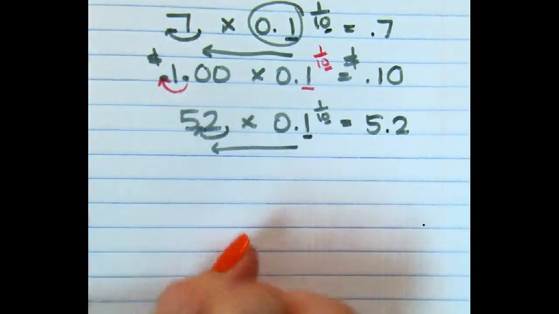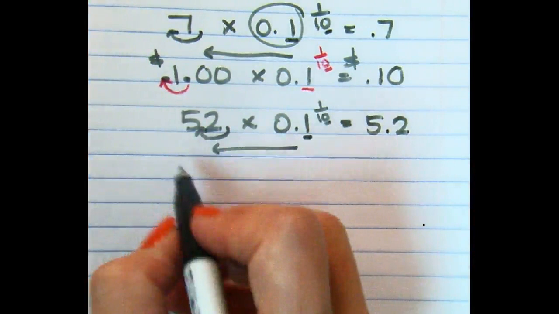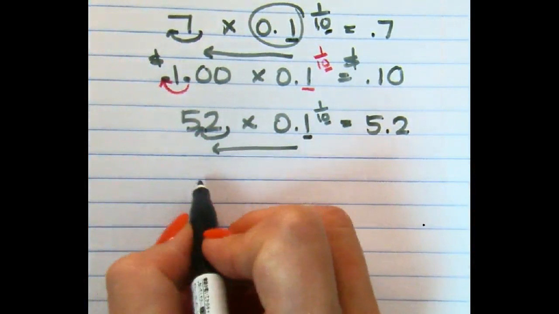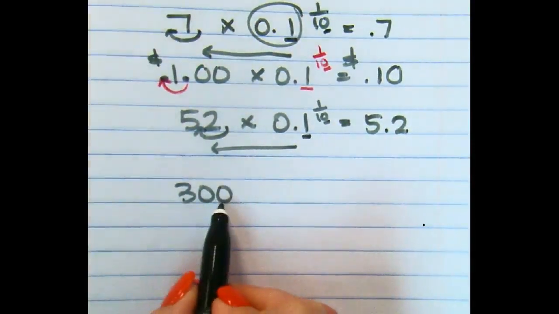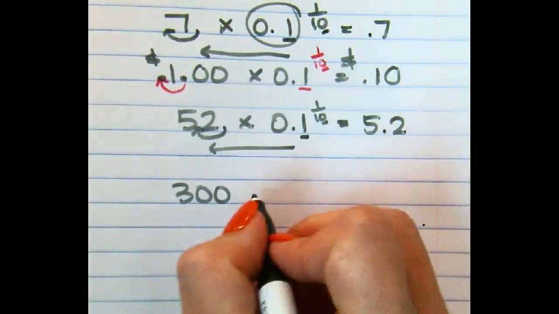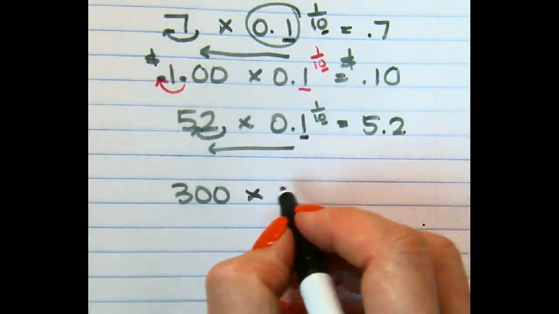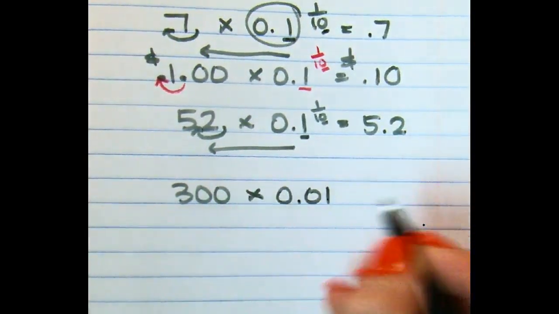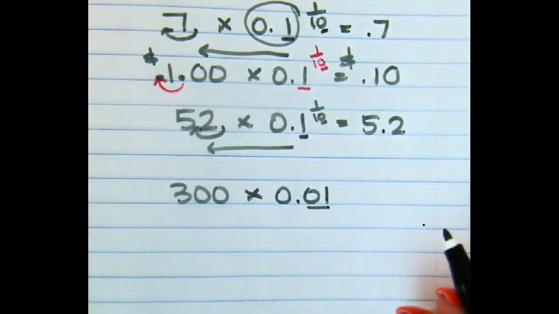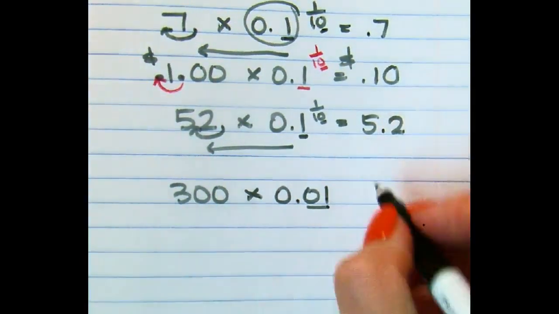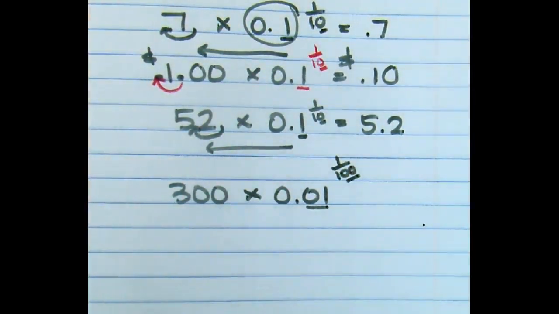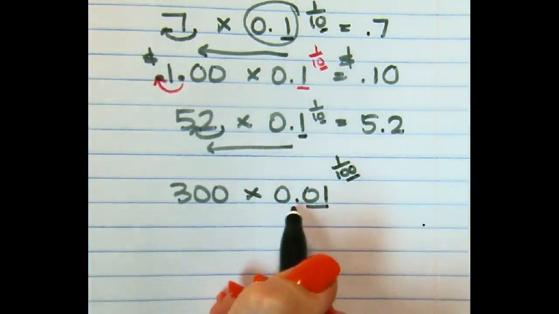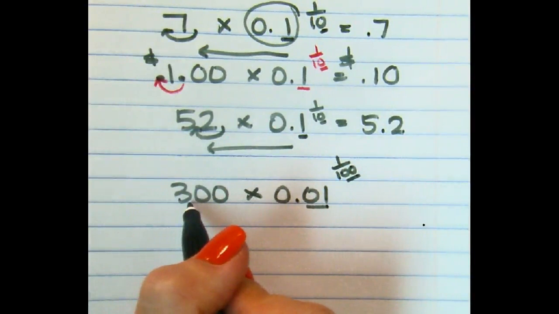We can use the same patterns when we multiply by hundredths. So let's say we all know that if we have 300, 1/10 of 300, or 300 divided by 10, would be 30. So let's go ahead and find out why that is, times 100th. How many decimal place values are there in hundredths? There are 2. And let's look at 100th as a fraction. There are 2 zeros in 100, so we're going to move our decimal over 2 times to the left.